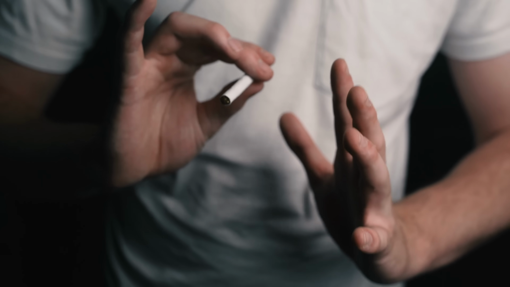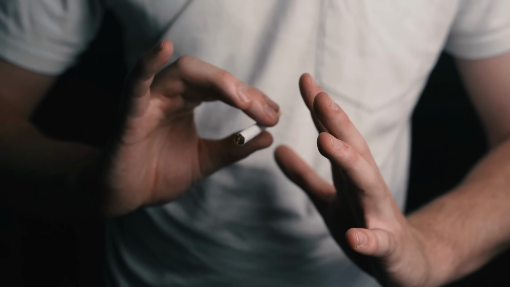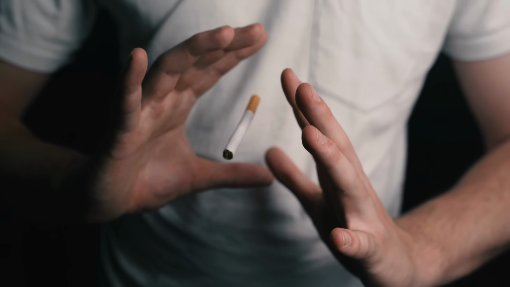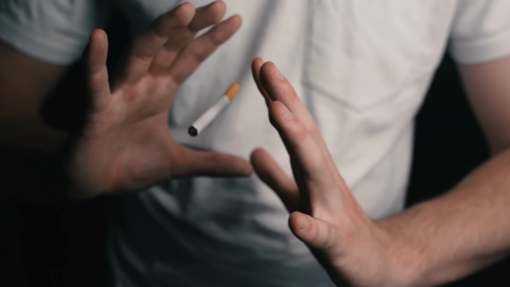The magician takes a cigarette and floats it in between his hands. Everything can be inspected.